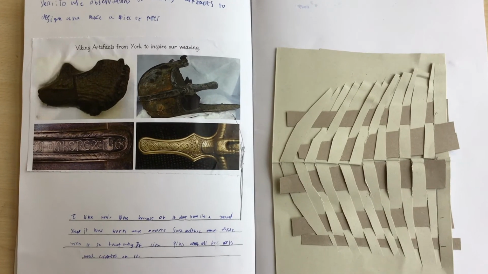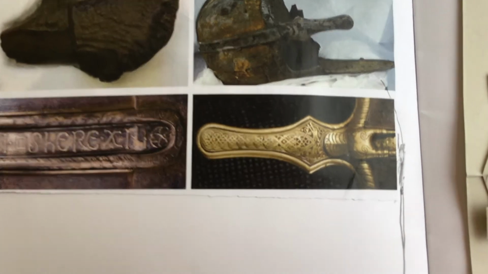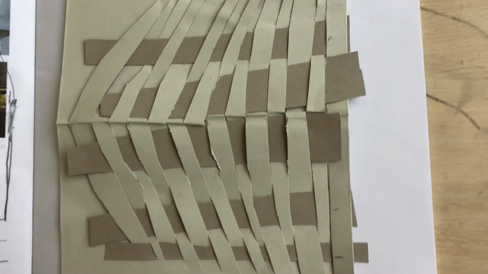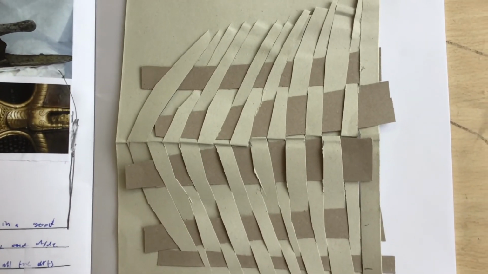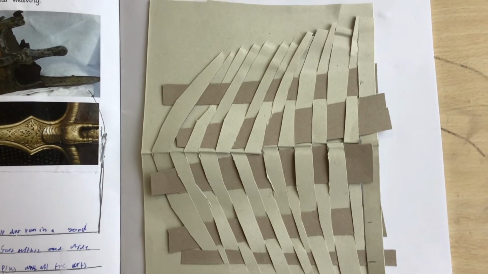In art, we've also been looking at weaving, and so we were looking at these Viking artefacts and the patterns that we saw there, and we were inspired to create some very interesting weaving. We looked at warps and wefts and tried out some different patterns.